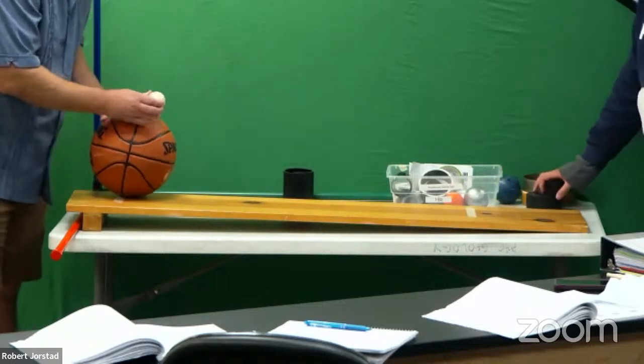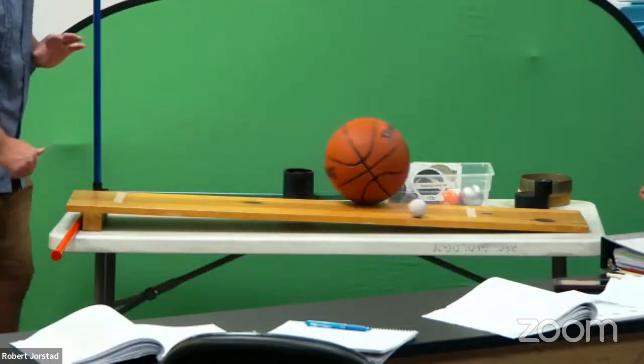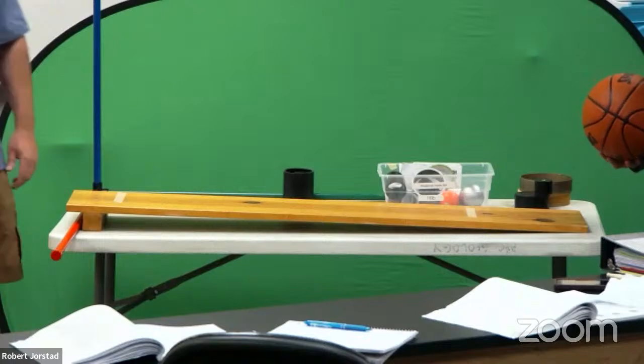So hopefully, I need to move that out of the way. It shows up all over that. Here we go. 1, 2, 3, go. You see that the pool ball does finish the race faster.